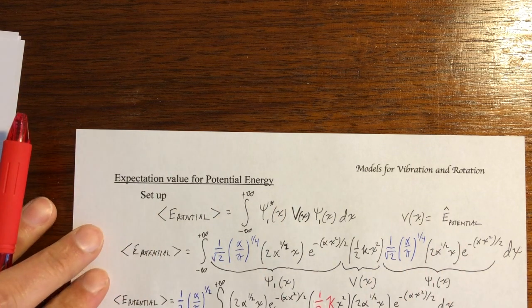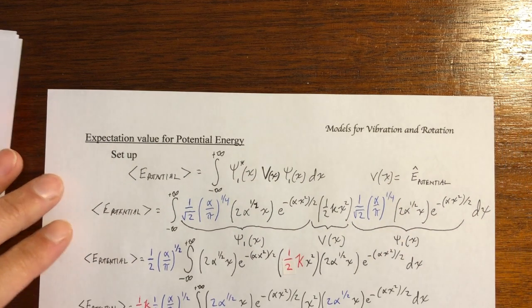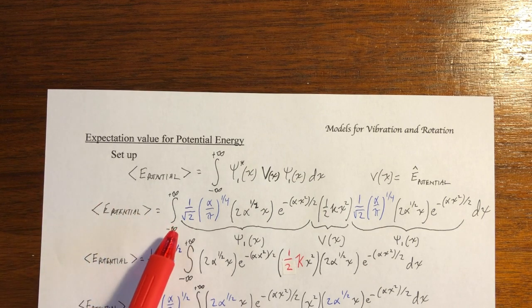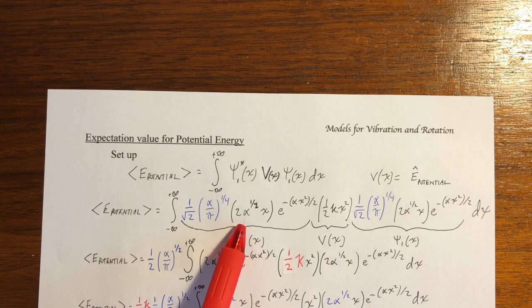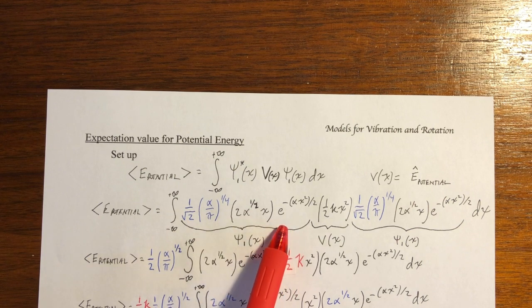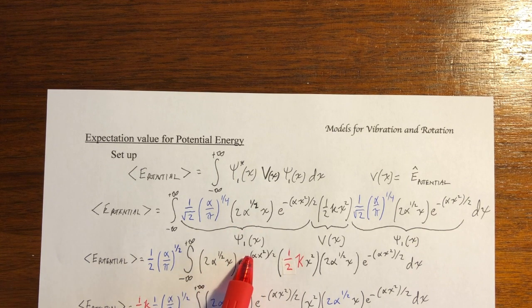And so if we make a whole bunch of substitutions, we will get our full integral to be equal to the following: 1 over root 2 times alpha over pi raised to the 1/4 times the quantity 2 alpha raised to the 1/2 times x times e raised to the quantity negative alpha x squared over 2. That is our equation for the wave function at n equals 1.